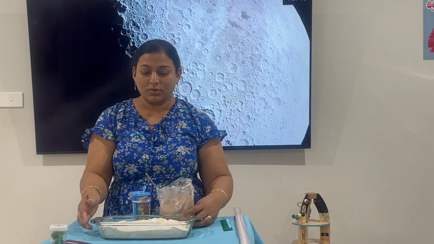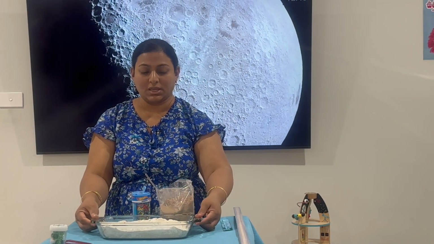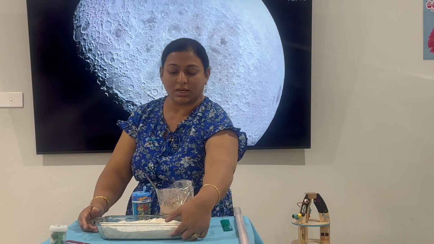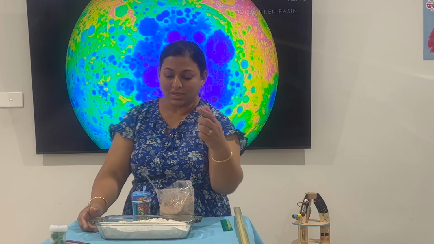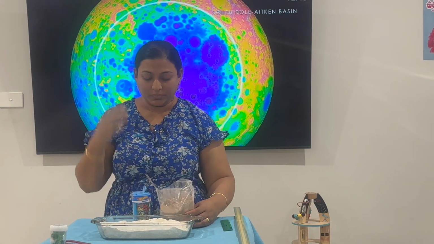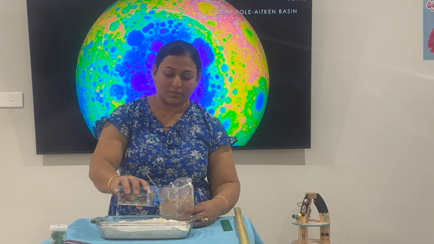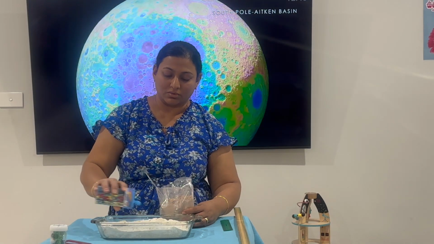The precautionary way is to replace it with a plastic container, or if you're at home, even a steel tray is fine, but you need at least 1.5 inch thickness. I'm using flour here, and I'm also using some sprinkles to represent the minerals the moon would have had.